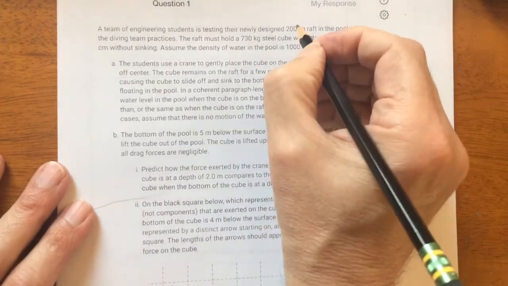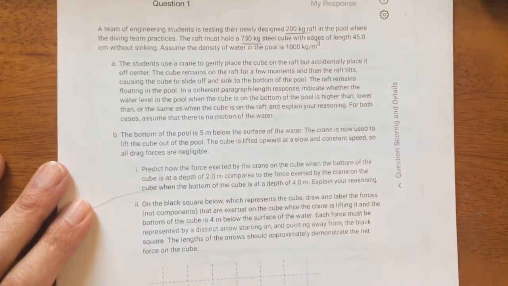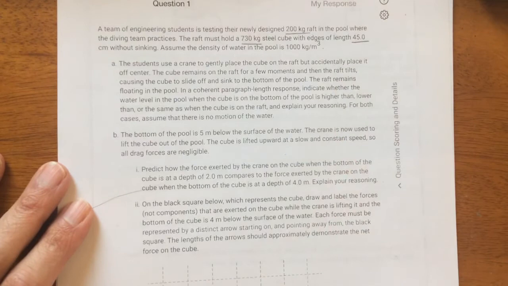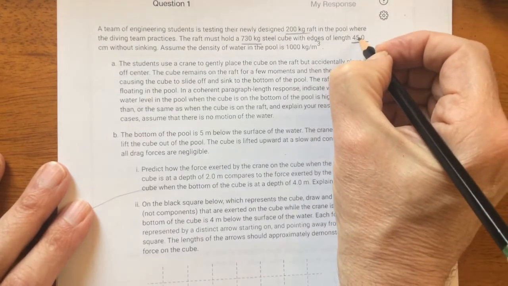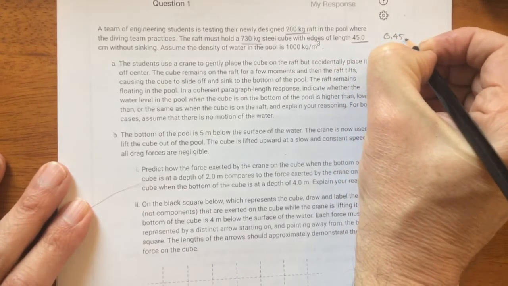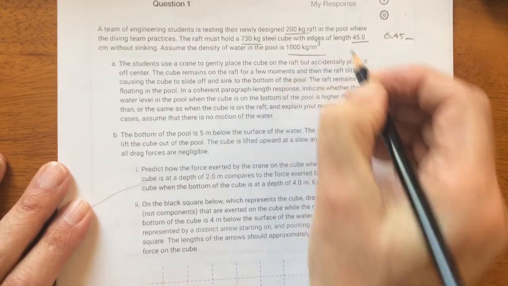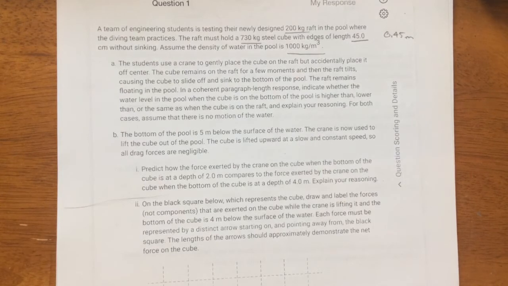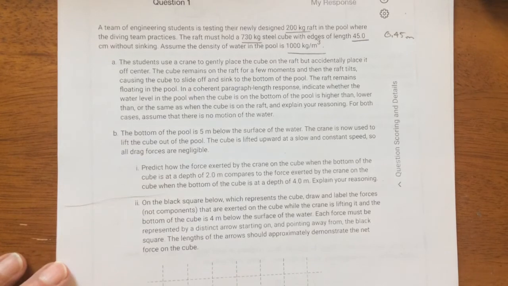You've read it already. You're given the mass of the raft and the mass of a steel cube. You're given the dimensions of the cube. Caution always: meters, kilograms, seconds. You're going to convert that to meters right away. You're given the density of water, the typical density of fresh water. That's something to have in your head. I don't think they're going to expect you to memorize that, though in normal years they kind of do. You can have that handy.